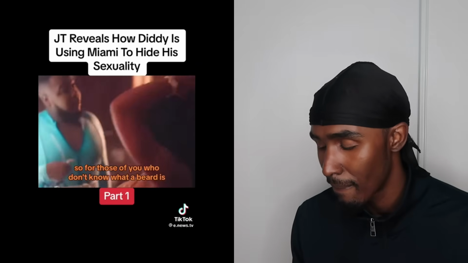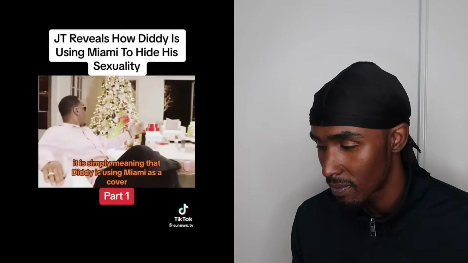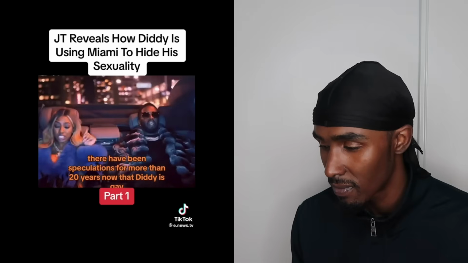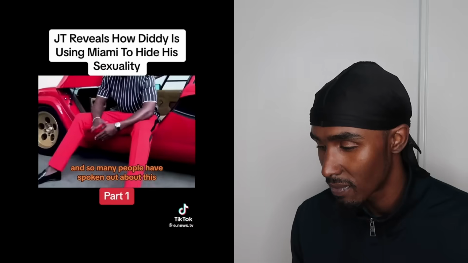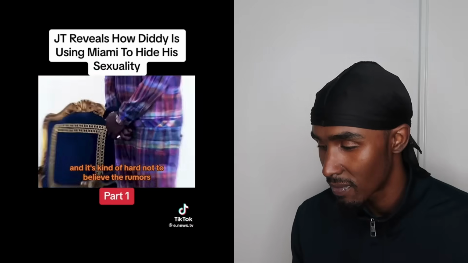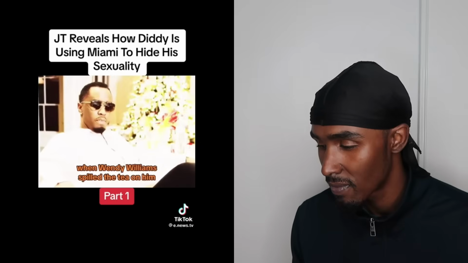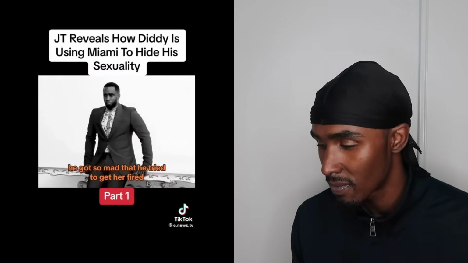So for those of you who don't know what a beard is, it is simply meaning that Diddy is using Miami as a cover for his sexuality, allegedly. There have been speculations for more than 20 years now that Diddy is gay, and so many people have spoken out about this, and it's kind of hard not to believe the rumors. I mean, the rumors go way back to the 90s when Wendy Williams spilled the tea on him. He got so mad that he tried to get her fired.